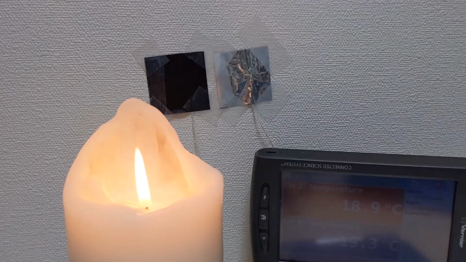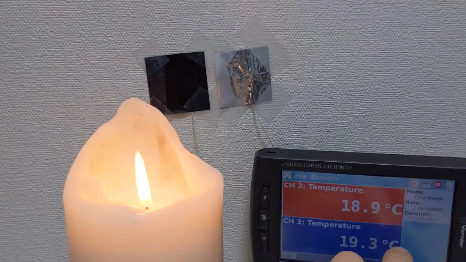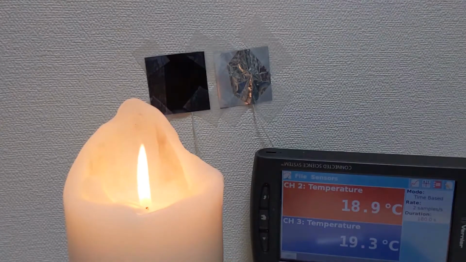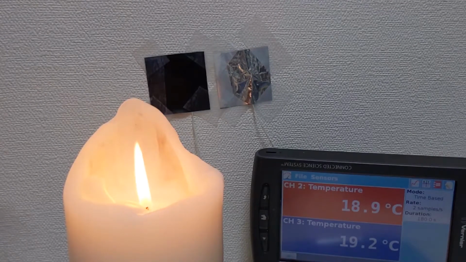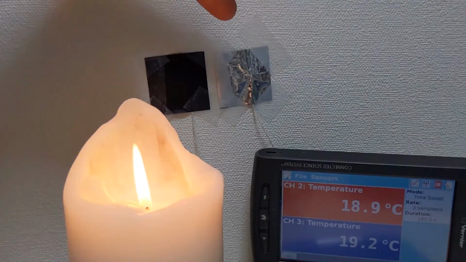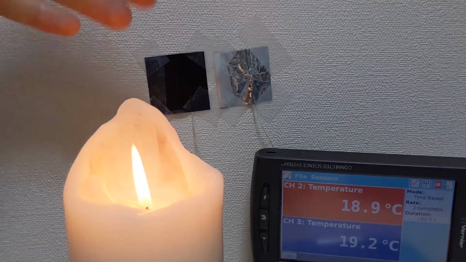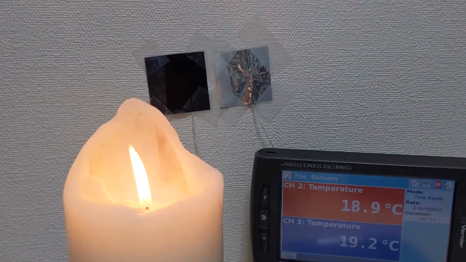So do you think we'll see temperature changes here? They're roughly the same temperature now. I won't start the experiment till they're at the same temperature, or within calibration anyway. What do you think? Okay, let's start the experiment. Which one will heat up the quickest? A, the black one. B, the shiny silver one. Or C, it will make no difference. Could be either of them.